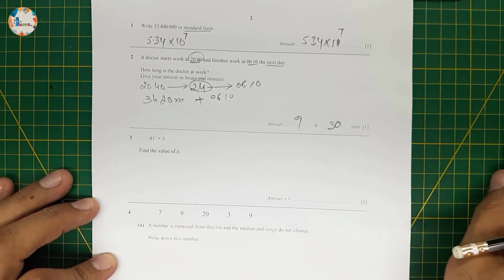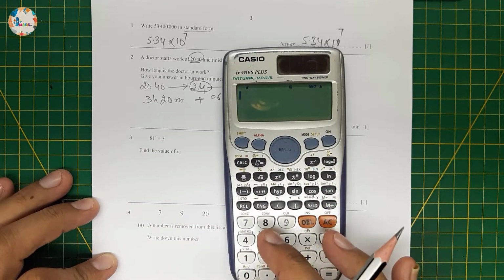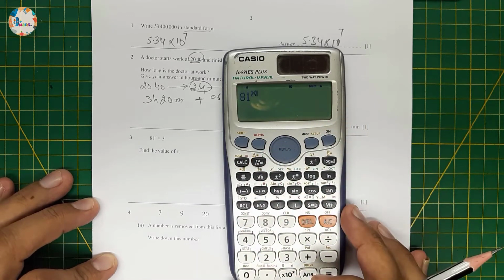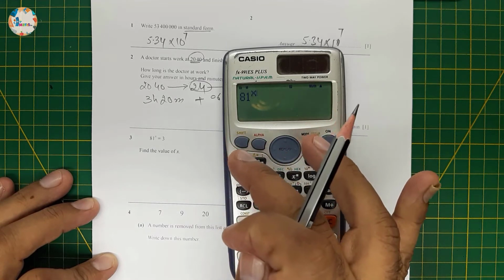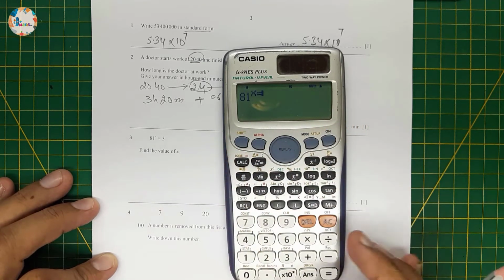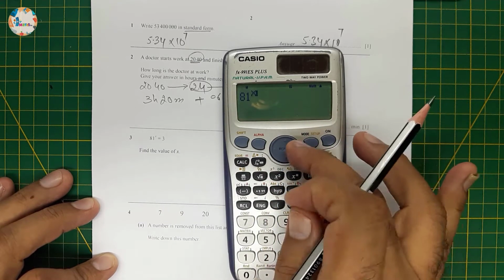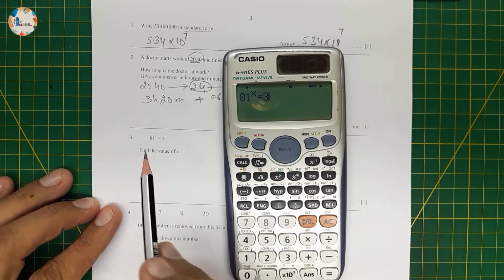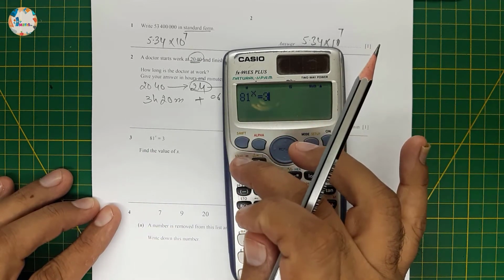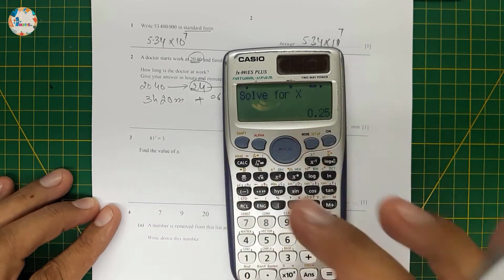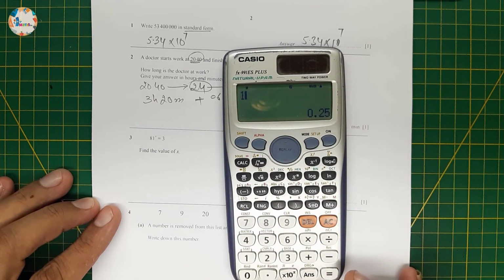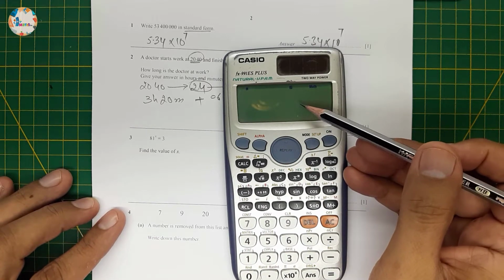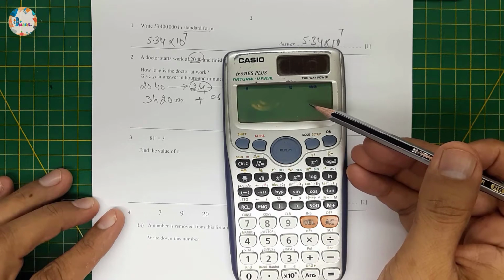Then for question number 3, we can also use a calculator. 81 raised to the power x is equal to 3. After typing this equation, we press shift and then solve, and for x we can put 1. For this one we have to wait for some time and the screen will display our answer.